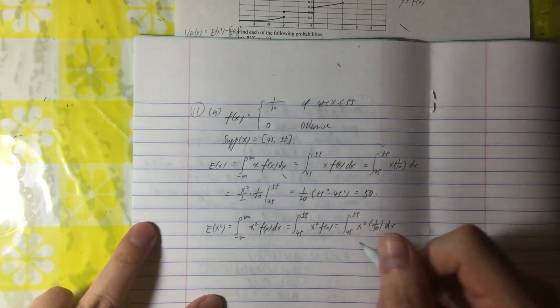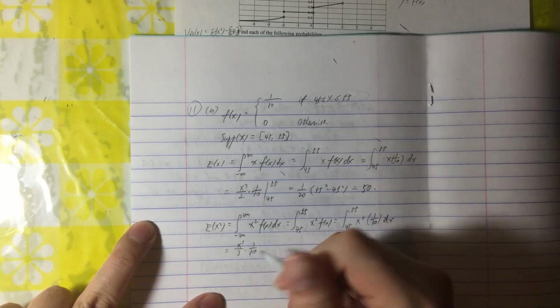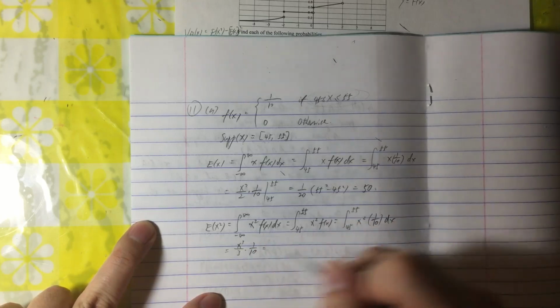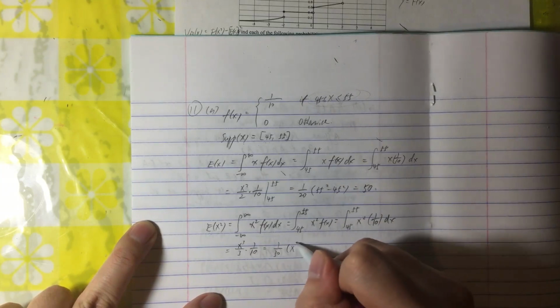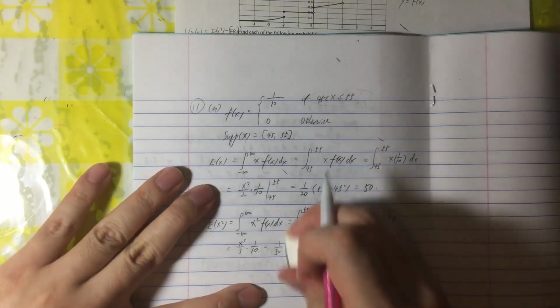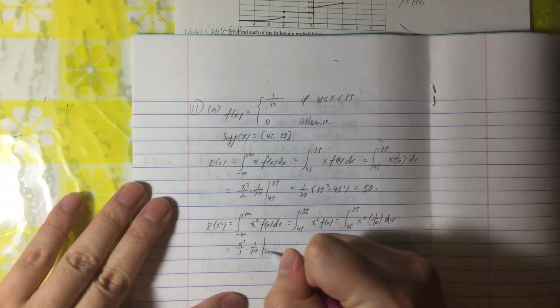Then take the antiderivative. I get x cubed over 3 times 1 over 10, which is 1 over 30 times x cubed, evaluated from 45 to 55.